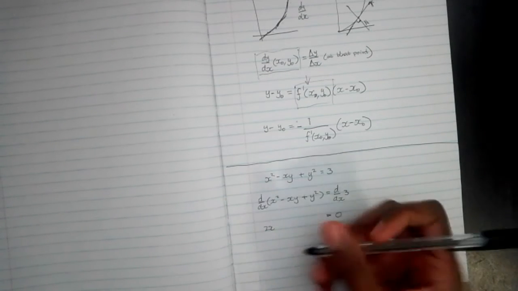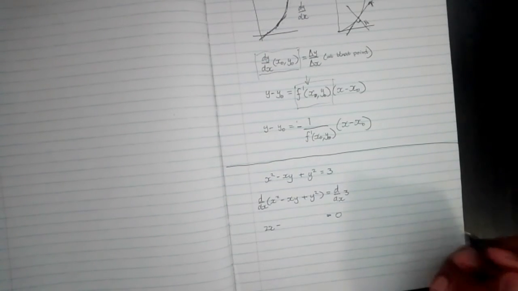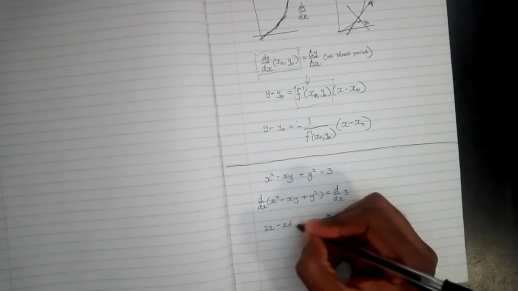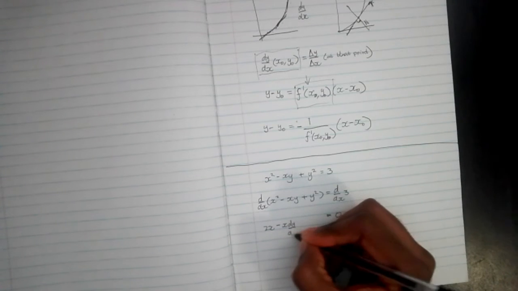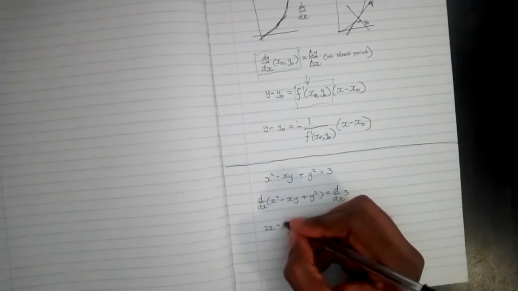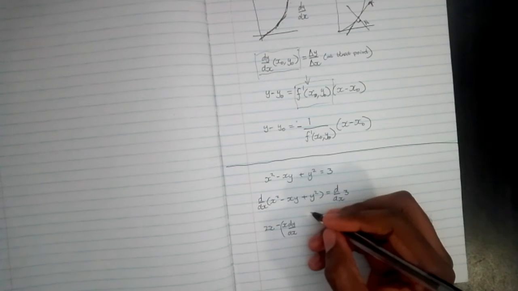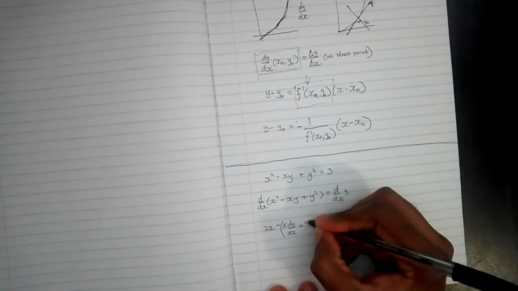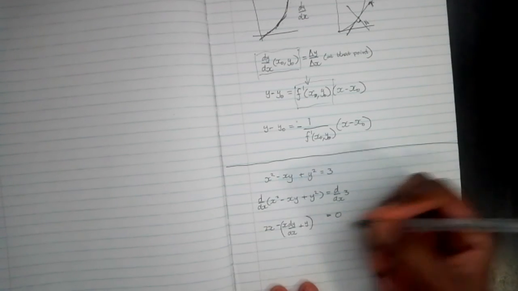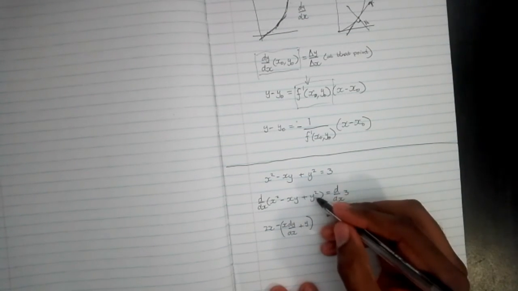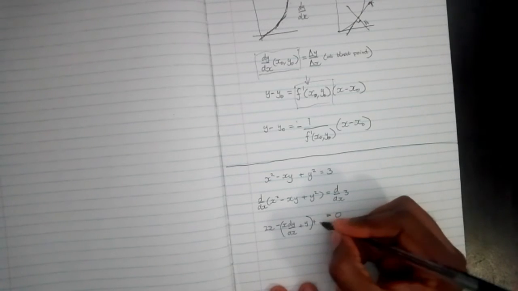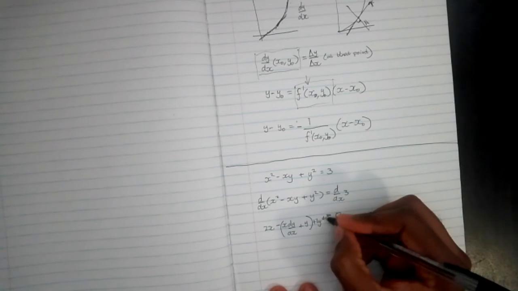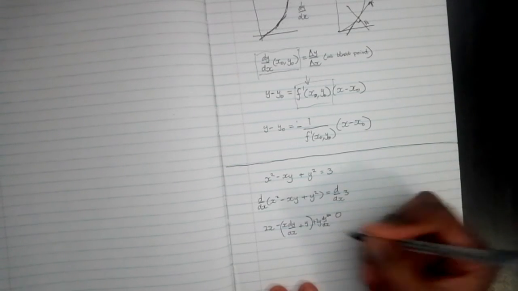d/dx of xy. If we apply the product rule, we have x dy/dx, let's put this in brackets, x dy/dx plus y, just y. And d/dx of y squared, if we apply the chain rule, we have 2y multiplied by dy/dx.